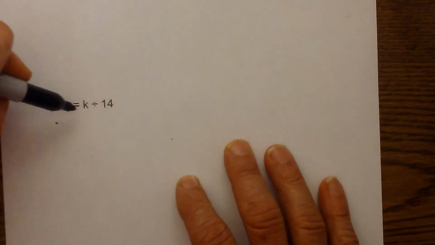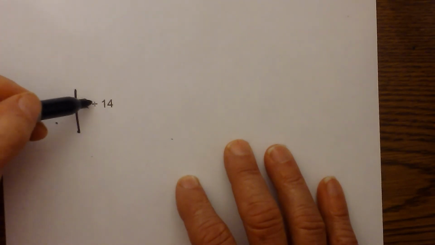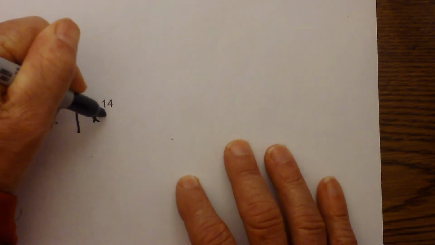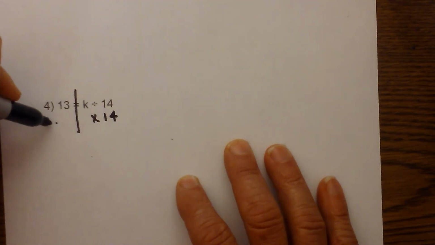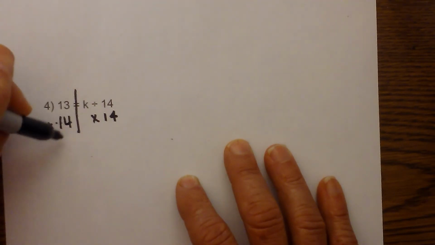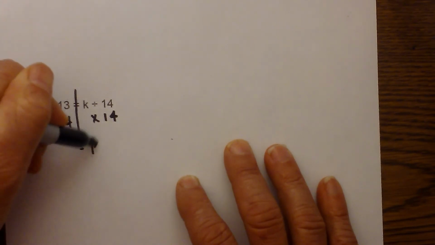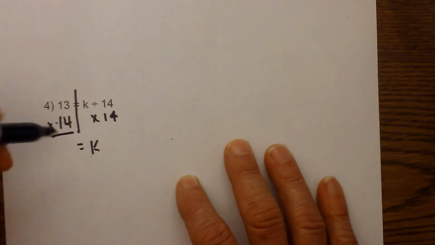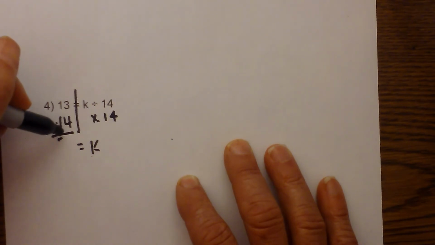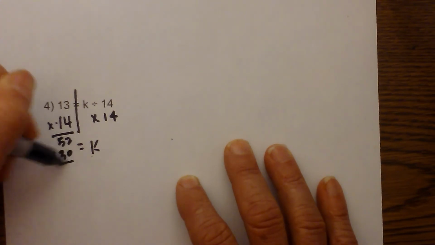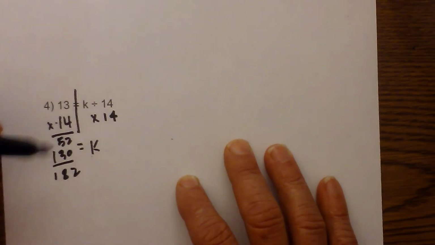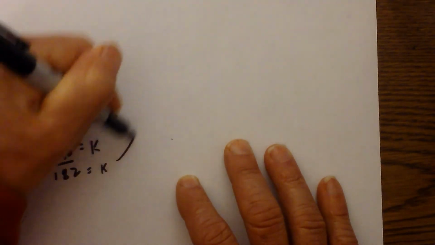Okay? And finally, the last one, this is division. Again, do the same thing, line down the middle. Your operation is division, so I'll do multiplication times 14, okay? And then I have 13 times 14, and that will equal k. And 13 times 14, what do we have? 4 times 13 is 52, and then this is 130, that's 182. So k equals 182. I then will check my work.